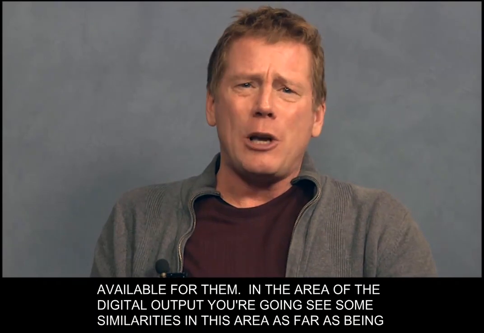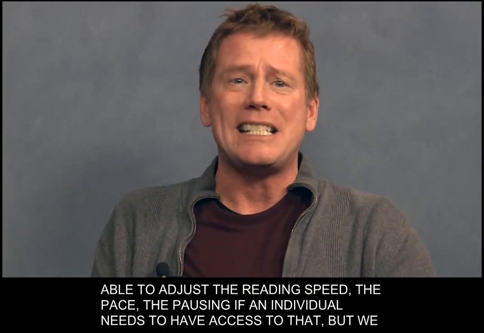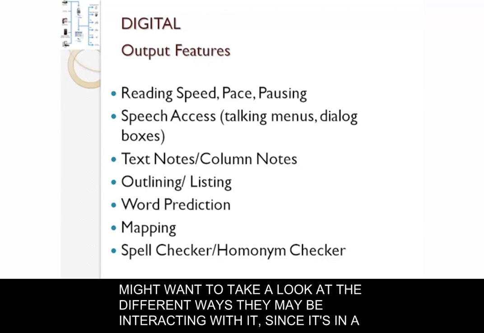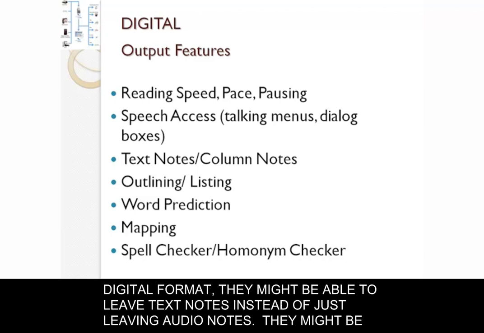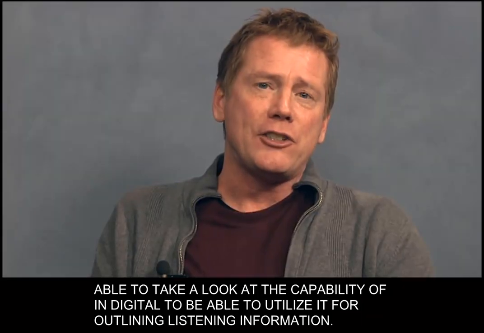In the area of the digital output, you're going to see some similarities as far as being able to adjust the reading speed, the pace, the pausing, if an individual needs access to that. But we also might take a look at different ways that they may be interacting with it. Since it's in a digital format, they might be able to leave text notes instead of just leaving audio notes. They might be able to utilize it for outlining, listing of information.